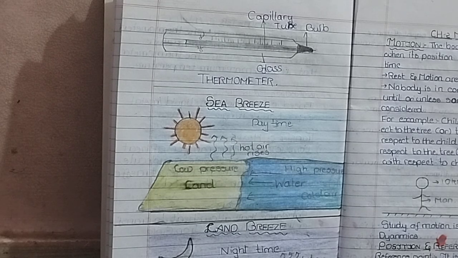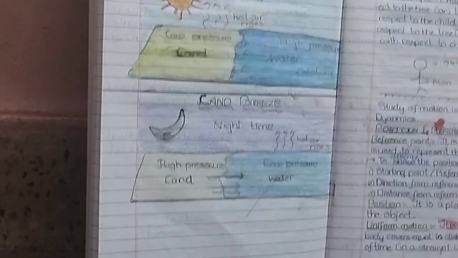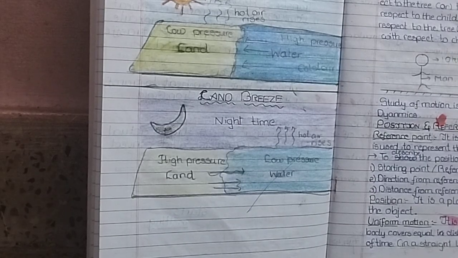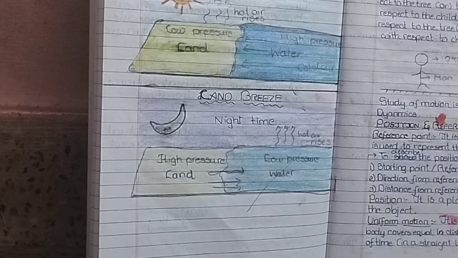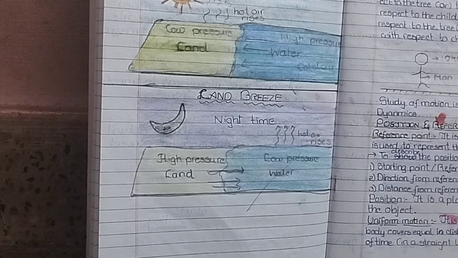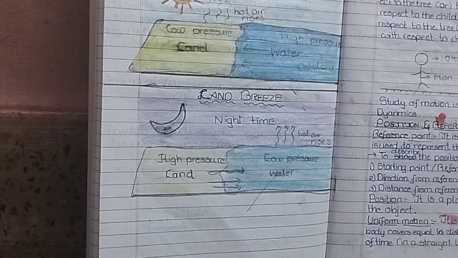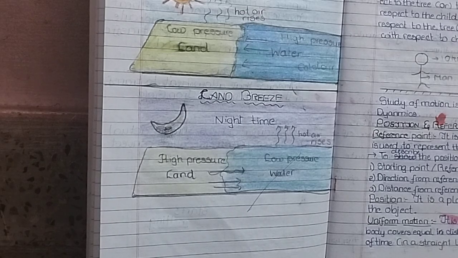By the time it comes to night, the water stays somewhat heated, and the land cools faster. So there will be low pressure above the water, so the hot air rises, then the high pressure air from the land moves towards the low pressure air to occupy it, and this again gets heated up and moves up. So these are the two examples of heat transfer through convection.